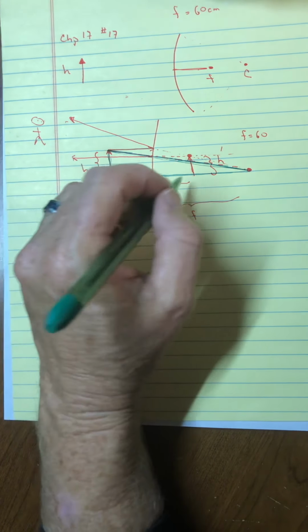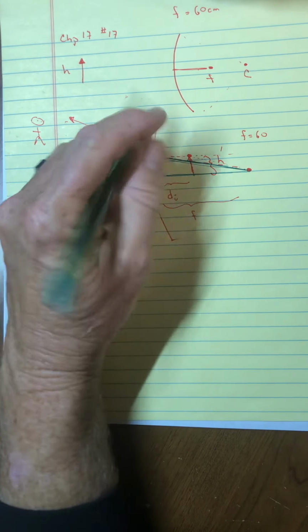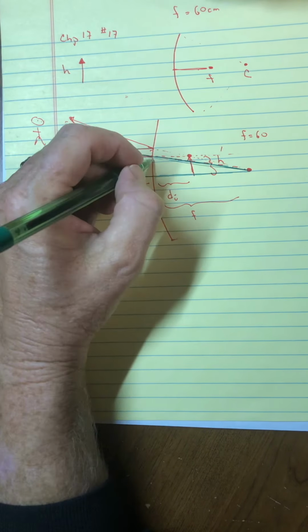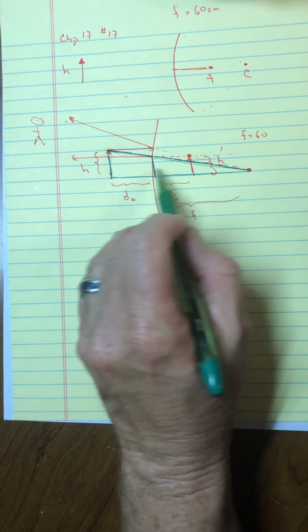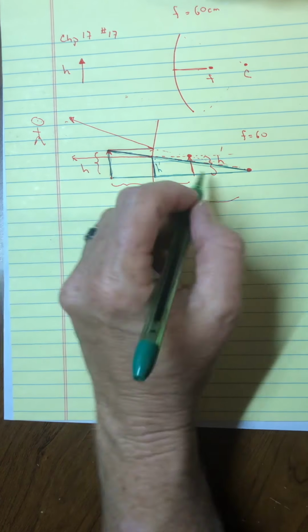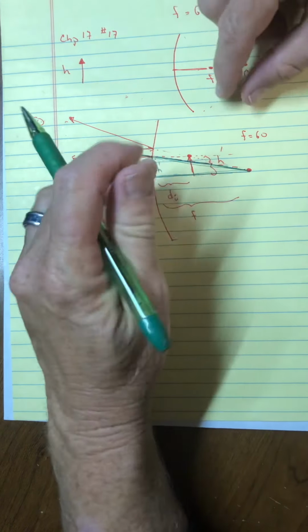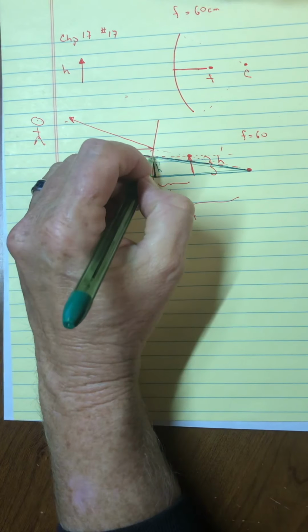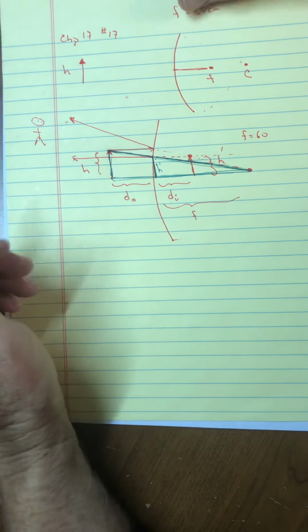Now, if you look at another triangle, so here's the height of the image. If you take the height of that image and you just move it to the position of where the mirror is, that's the height of the image. There would be then this big green triangle, and inside of it would be this small green triangle. And clearly those are similar triangles.